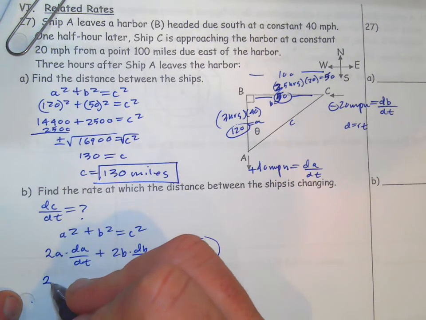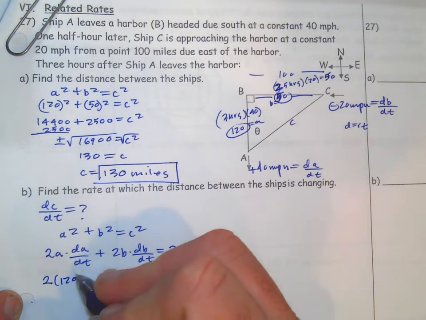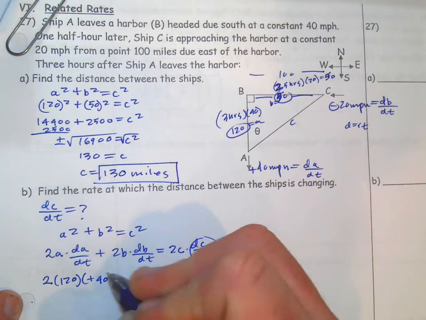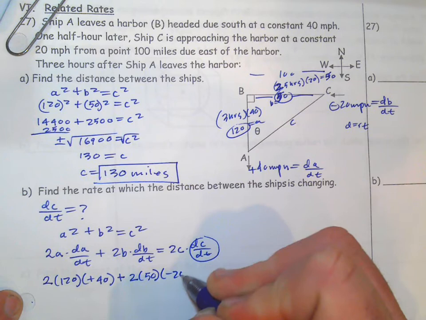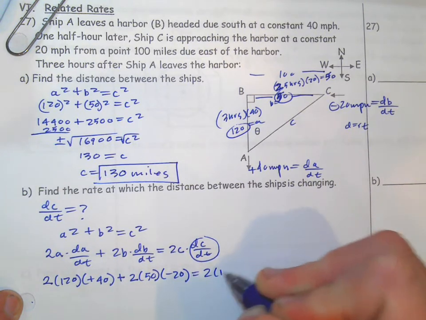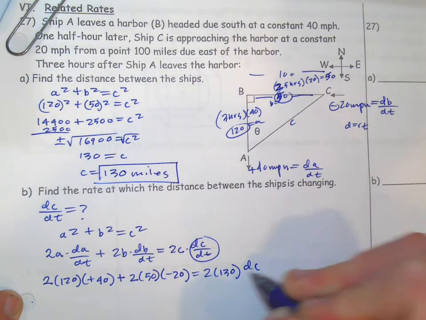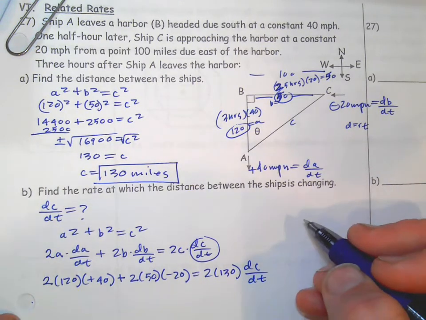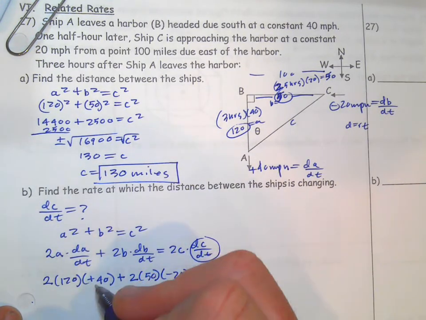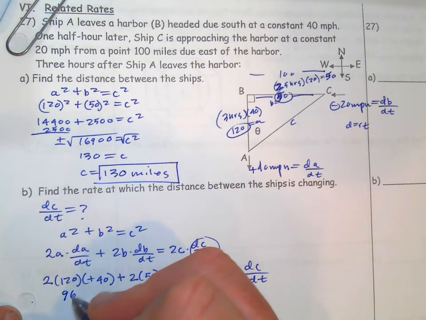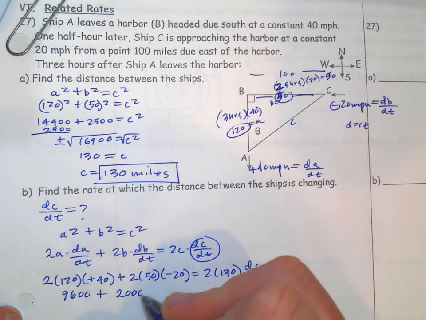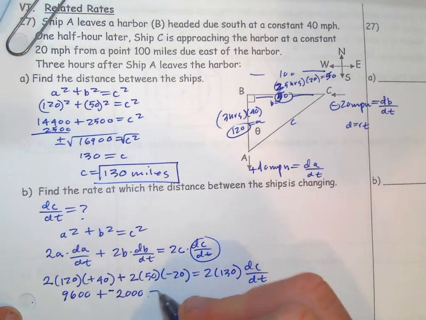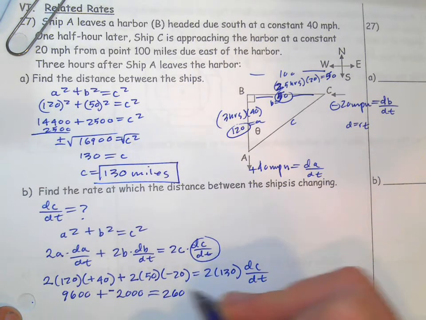So A is 120, dA/dt is positive 40, B is 50, dB/dt is negative 20, C is 130, and so we have everything we need. We just got to clean it up and find the answer. So this is 4896 with 2 zeros. This is 100, so 2000, and this is going to be 260.